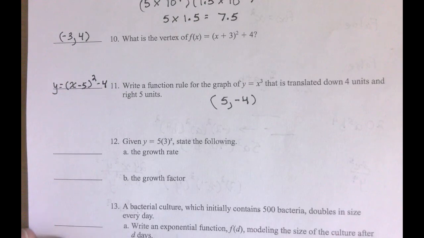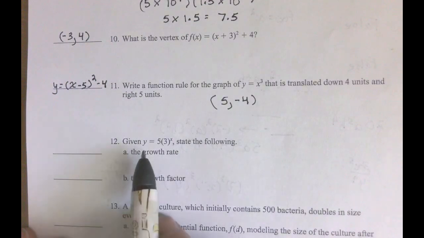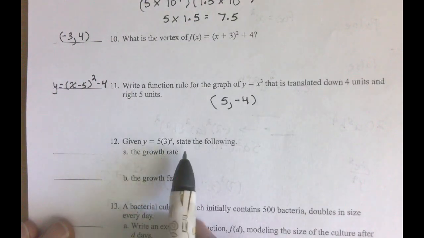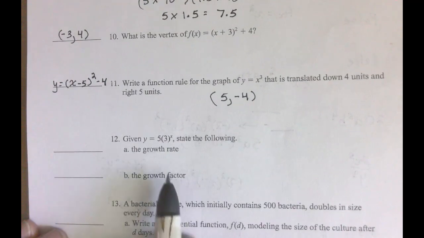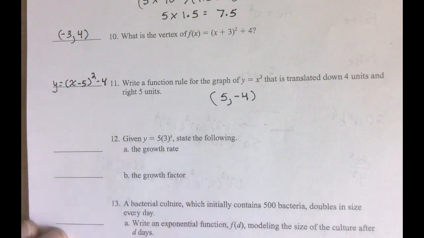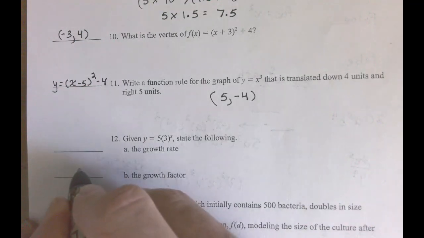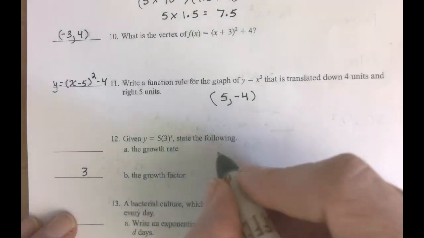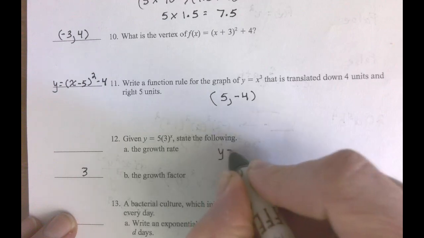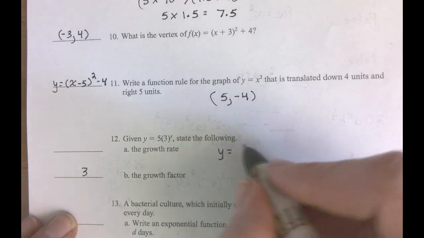Okay, number 12. Given that y equals 5 to the 3x, state the following: the growth rate and the growth factor. So let's start with the growth factor because that's the easy one. I can just look at that number and say 3. That's the growth factor.